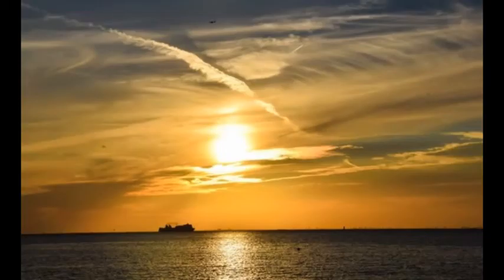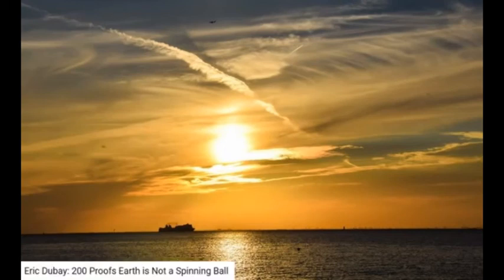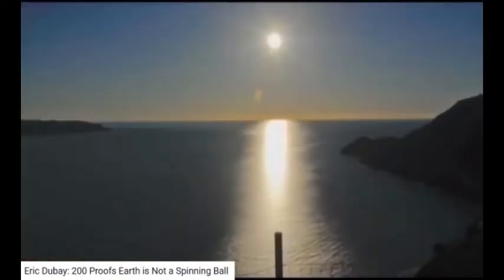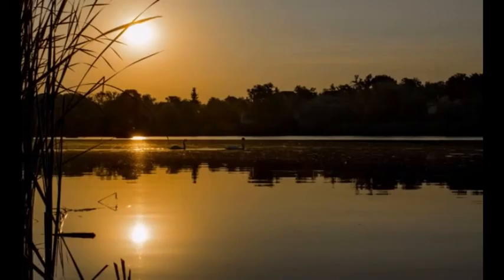Here is another related claim by Eric Dubay, which is often repeated by flat earthers. 127. The fact that the sun and moon's reflections on water always form a straight line path from the horizon to the observer proves the Earth is not a ball. If the Earth's surface was curved, it would be impossible for the reflected light to curve over the ball from horizon to observer. This is another silly argument.